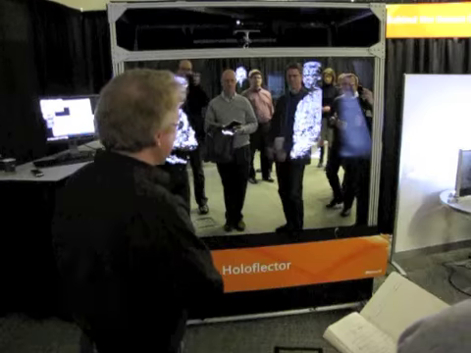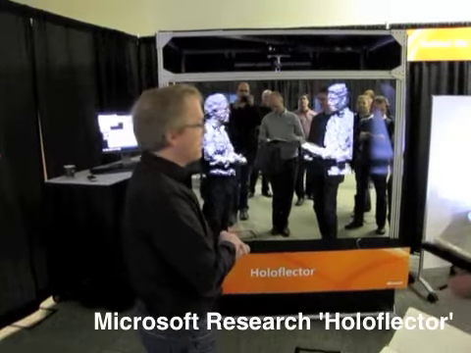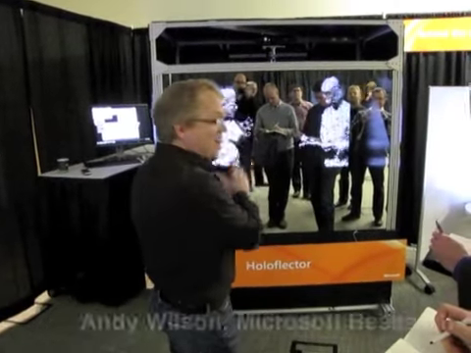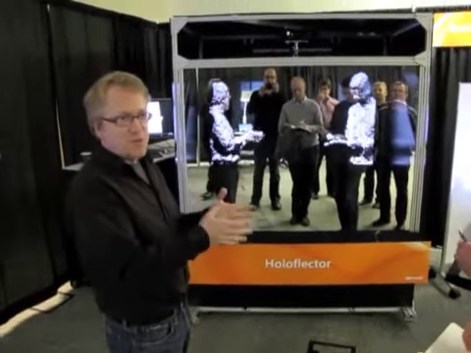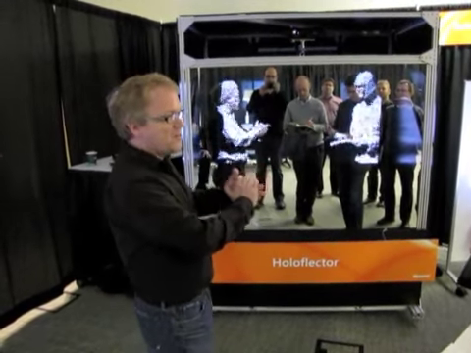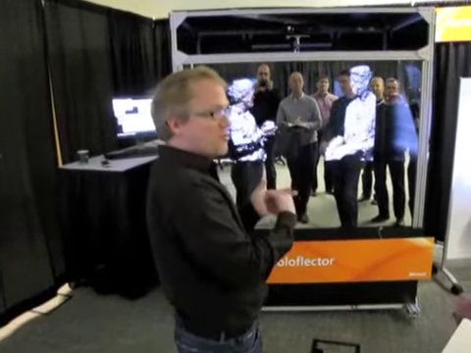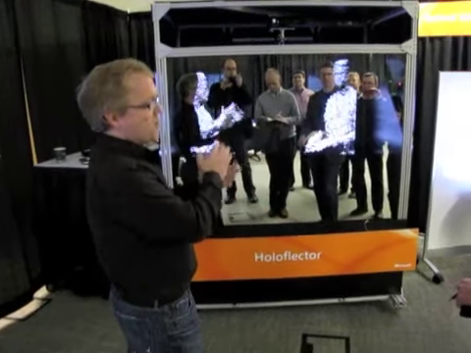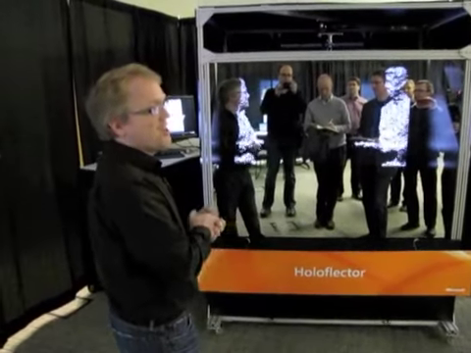So the Holoflector is a slightly different take on augmented reality, or superimposing graphics on the real world. What we're looking at here is a large translucent mirror. You have probably seen setups where you have an LCD panel with a translucent mirror right on top of it, and if you render graphics on the LCD panel, you can see that through the translucent mirror, right? So people have been making fun bathroom mirrors, for example, using this technique. This is a little bit different.